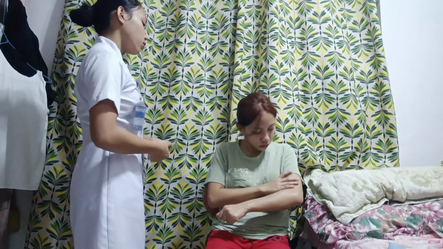And also, kailan po kayo natutong magamit po ng mga skincare? Since I was grade 7, I guess. Yes, okay, grade 7. Okay, so after that it's time to inspect and then palpate the client's skin first.